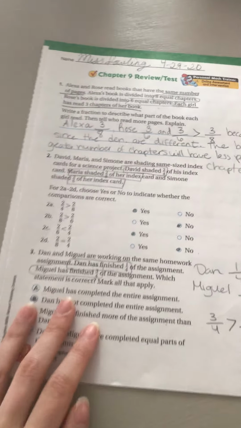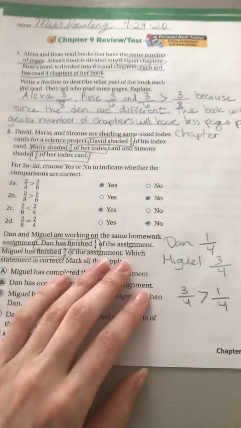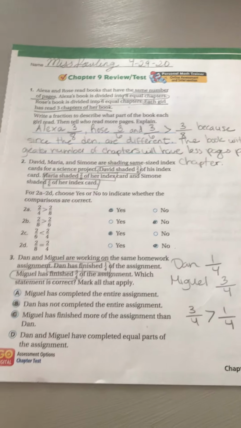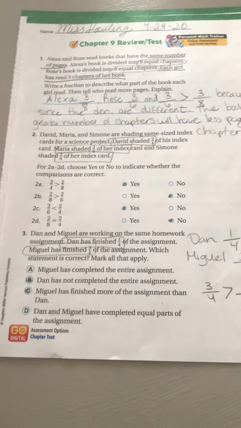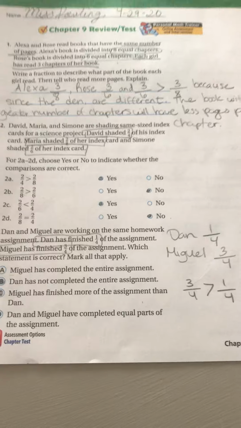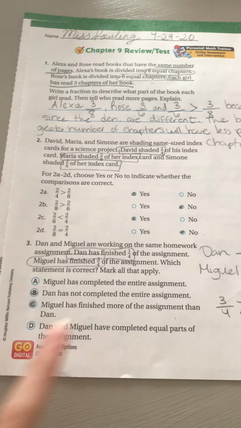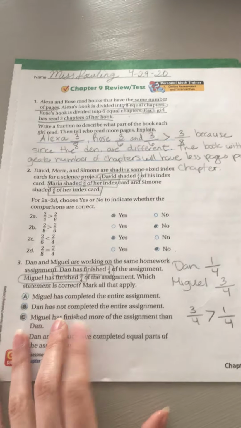All right, hello everyone. Today I'm going over the Chapter 9 review test. This is preparation for tomorrow's Chapter 9 test, which you are doing on your own. So I hope that you pay attention to today's review. You double check everything so that you feel confident for tomorrow and you reach out if you have any questions.